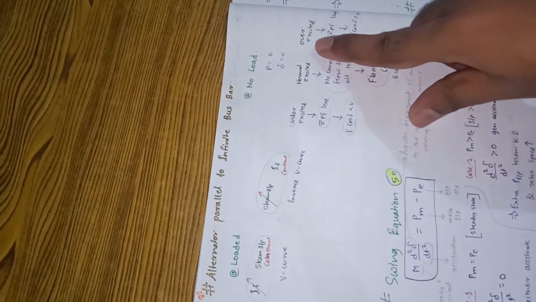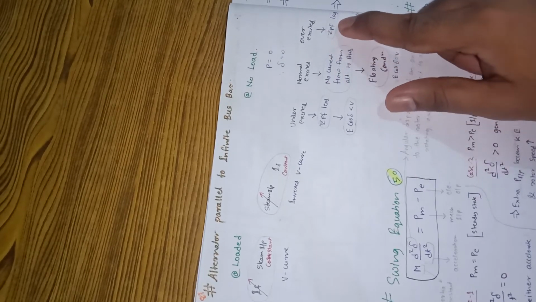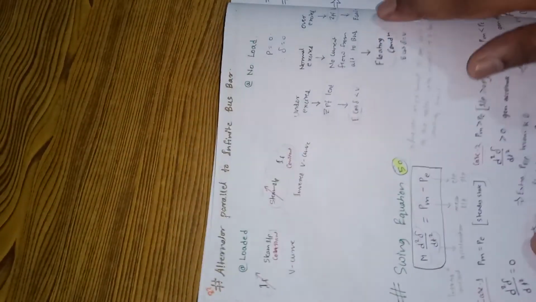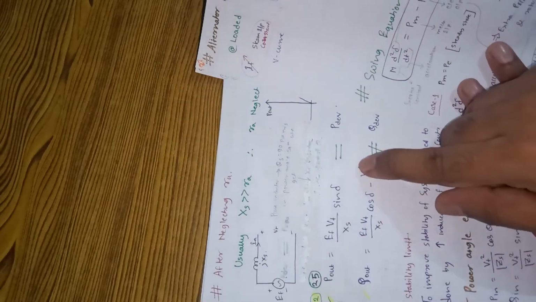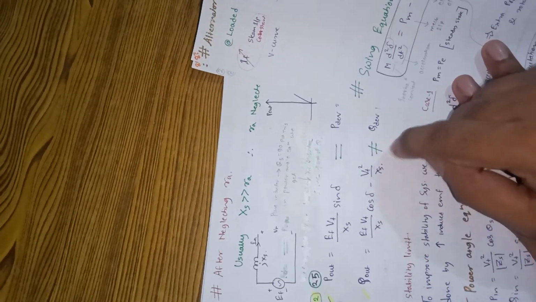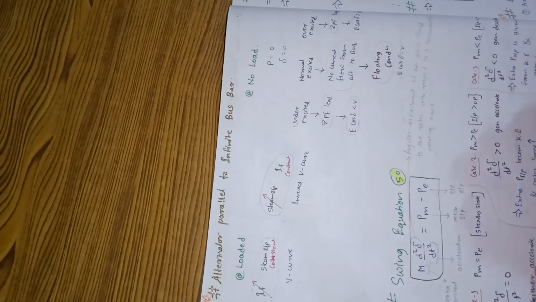And for over excited we have ZPF lag. We know very well why it is lag. From here you can say Q will be positive. It will give reactive power, so Q will be positive, meaning greater than 0. We send this to this side and cancel these terms, and we get this. Okay, that's all.